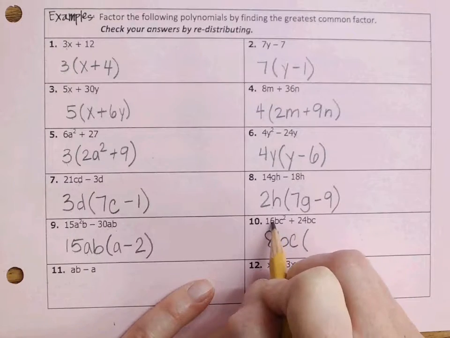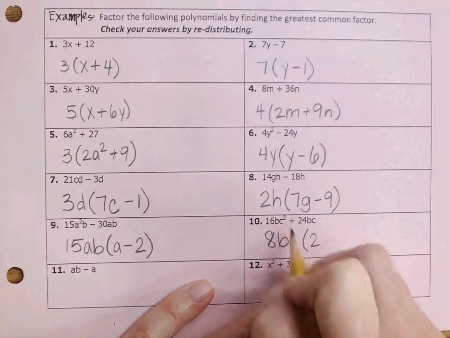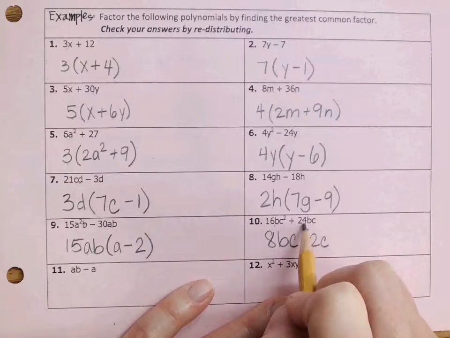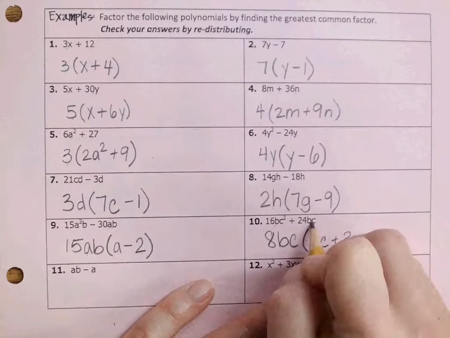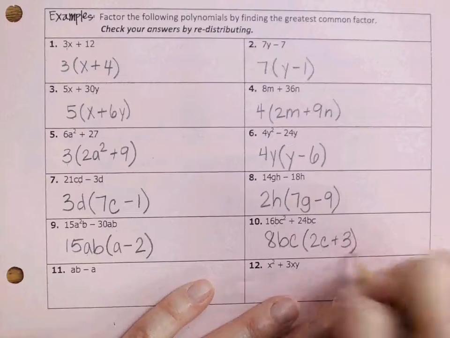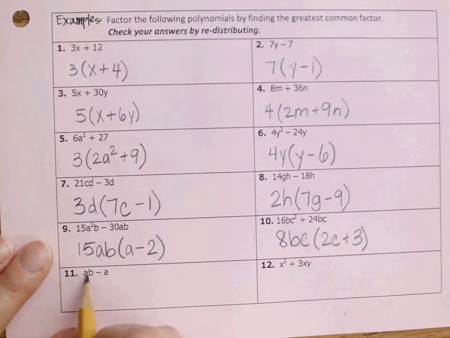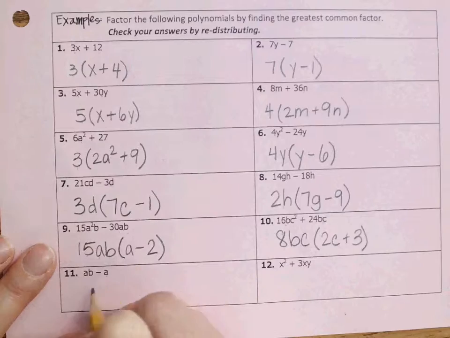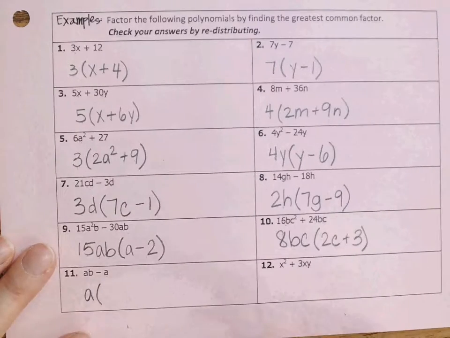Start with coefficients. 16 divided by 8 is 2. B divided by b cancels. C squared divided by c is c. Then for my second term, 24 divided by 8 is a positive 3. BC divided by BC, that cancels. And then for number 11, between AB and A, there's no coefficients. That's okay, but they both share the variable A. They don't share a B. So A is my GCF.